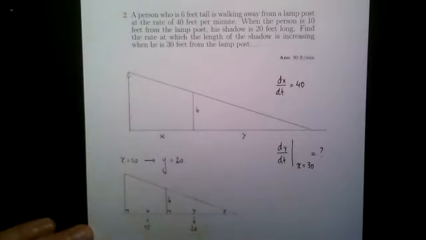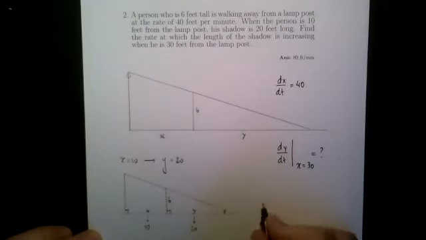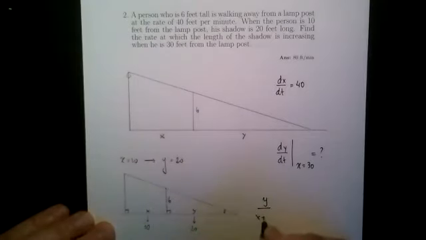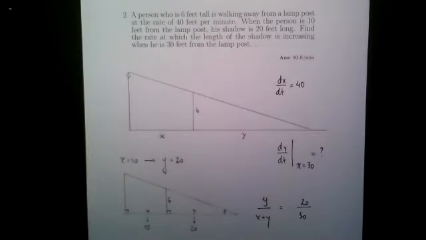So the ratio will always be maintained between y and x plus y. So basically here I have that y divided by x plus y has to equal 20 over 30. This is given to me. This I know.